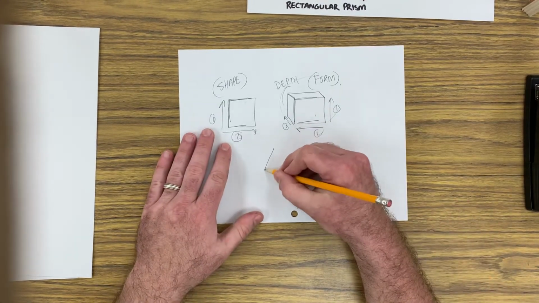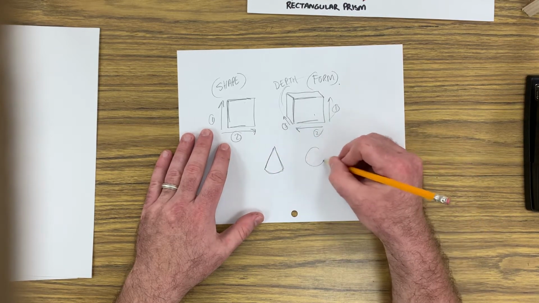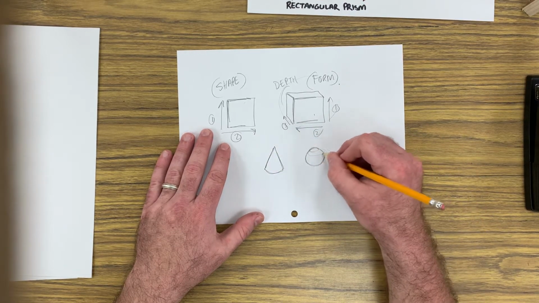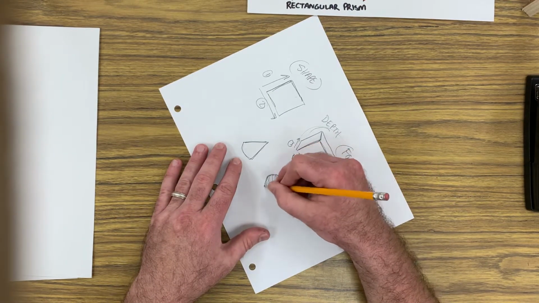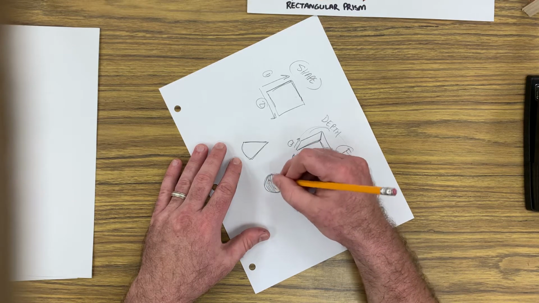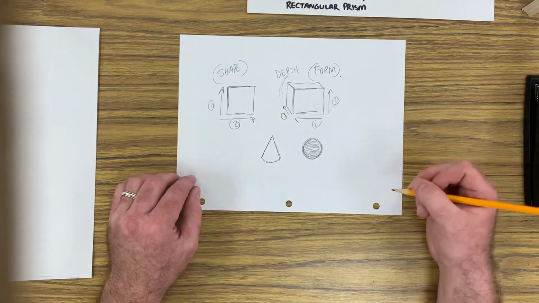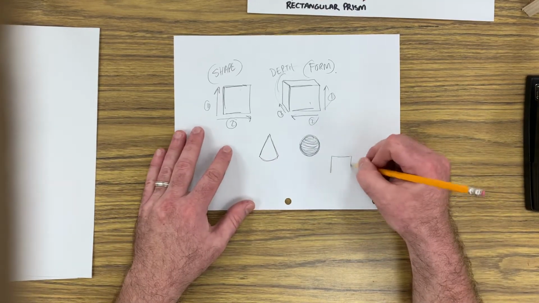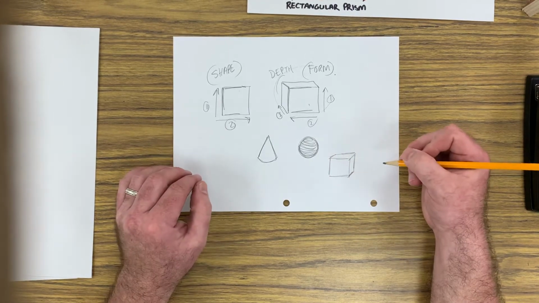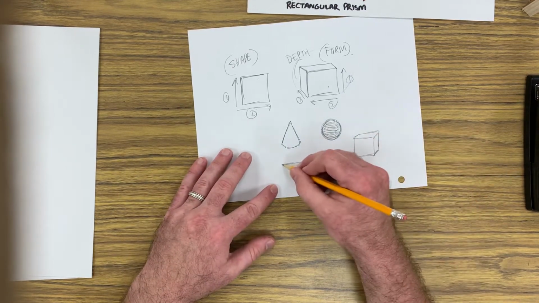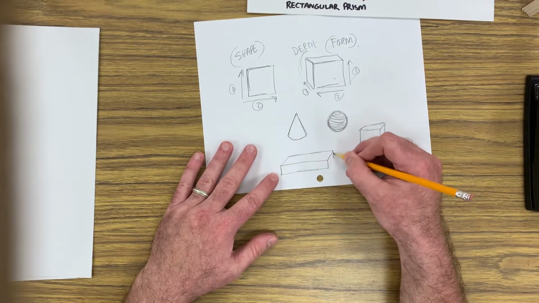So we're gonna use the cone, the sphere, and I'm just insinuating a sphere here, so don't worry how round it is. Ours won't be like that, okay? The cube, and possibly a rectangular prism. Big word just to mean a rectangular box.